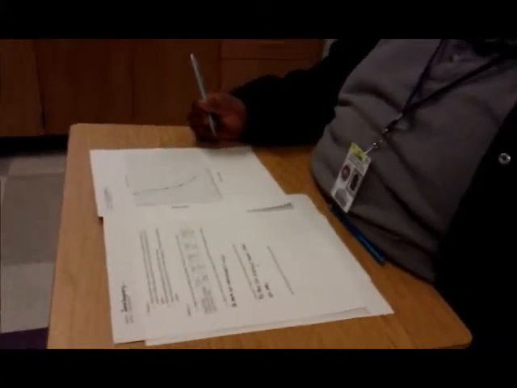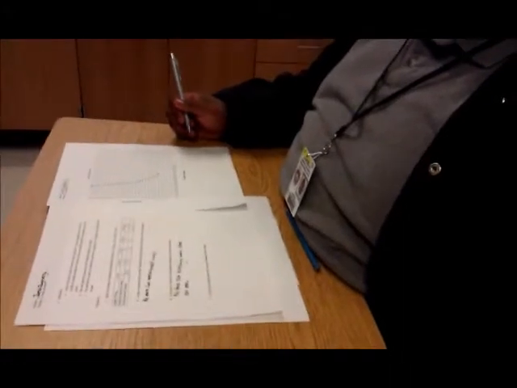Excellent. So do you think that the number of swings is proportional to the length of the string? How did you figure that it wasn't? Because they don't compare. The ratios did not compare? Okay. All right. Thank you very much, Jamal. You can go.